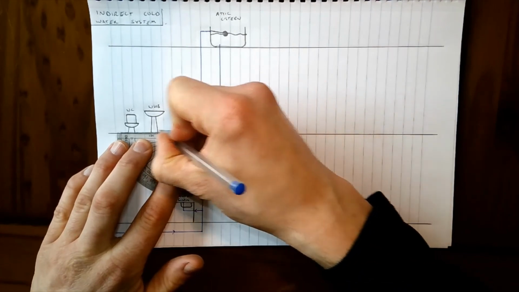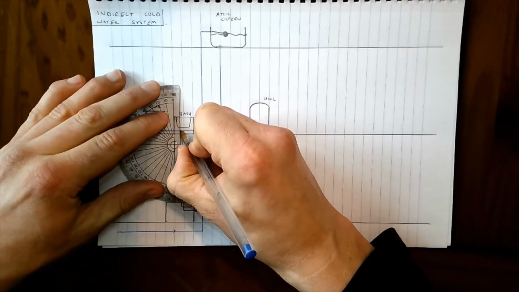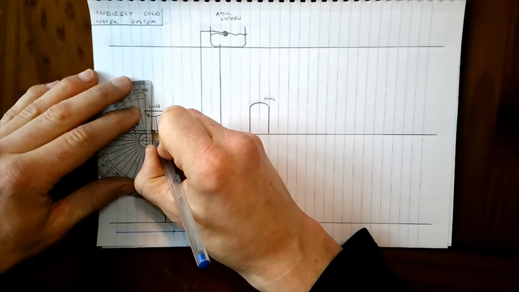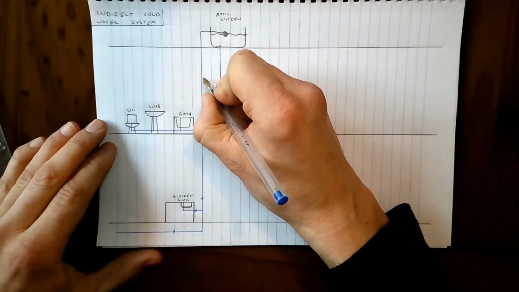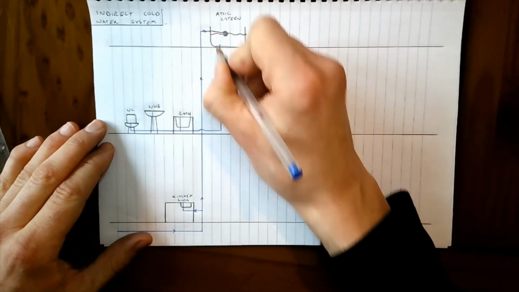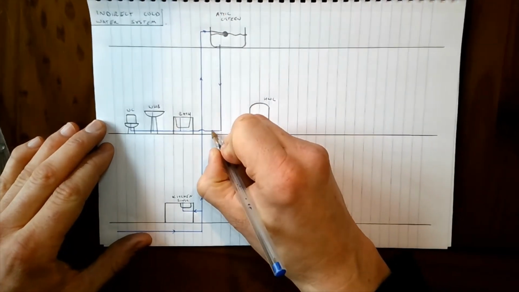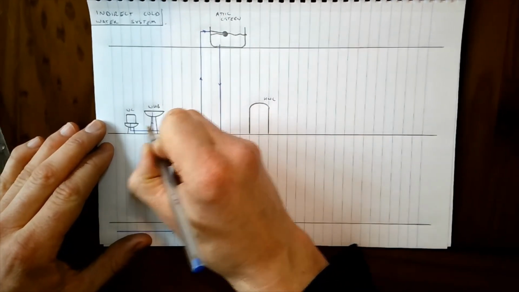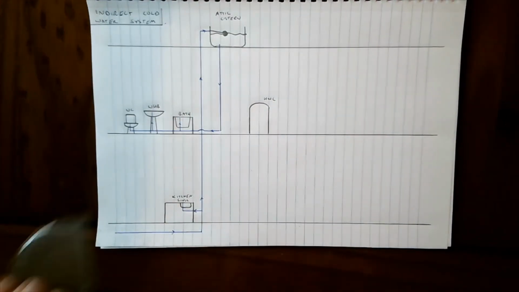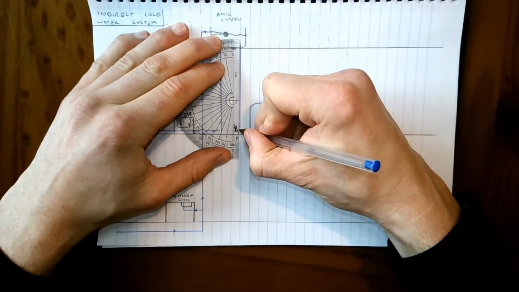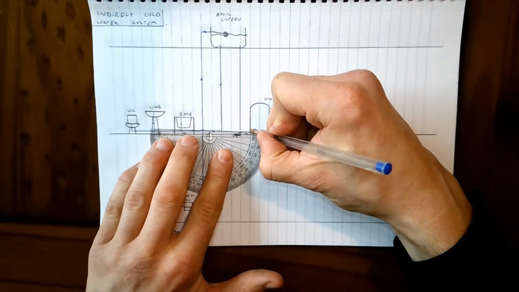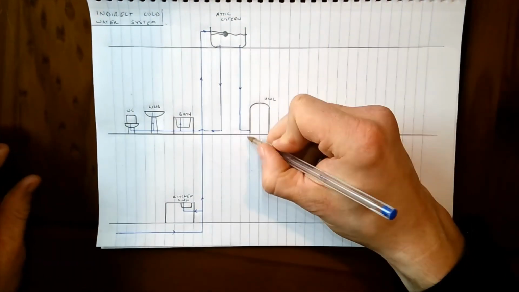And from there, we'll just draw our lines. And that's going to go into each of the appliances. Okay, so it's going up here, into there, and then it's coming down out of there, and up into each appliance from there. And same with the last system, we do have a cold water feed that comes down and into the bottom of the hot water cylinder.